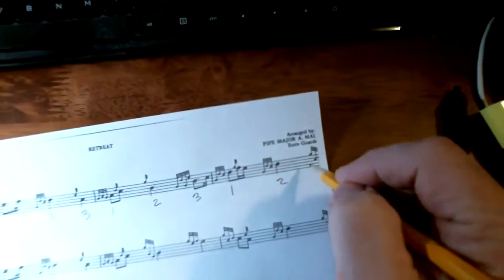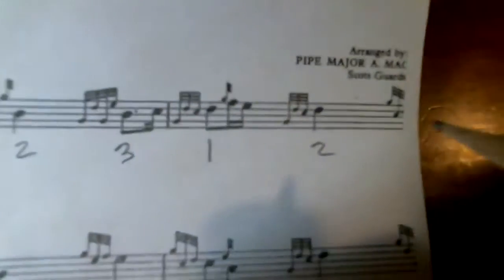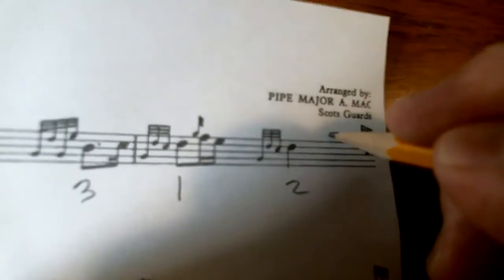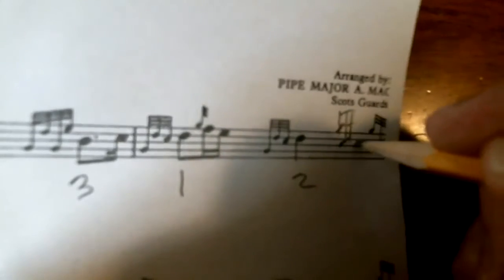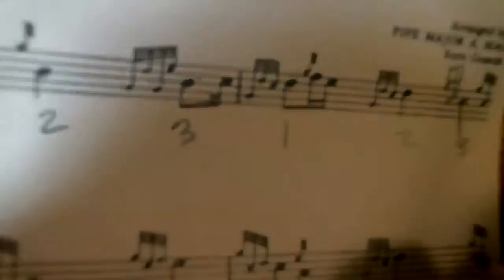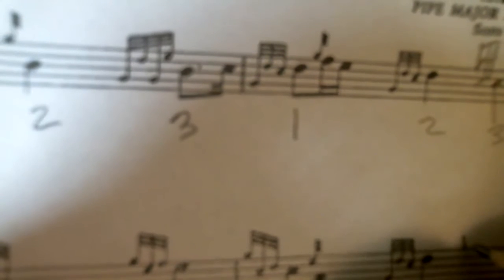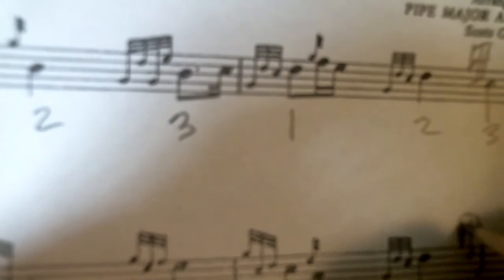And I got cut off over here. This is a C doubling here, so let me just write that in real quick. This is a C doubling, and it's a quarter note. So that's 3. Oh, here, this is a shake on D, like this.